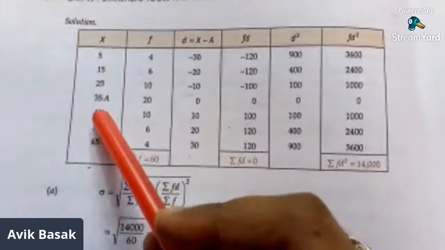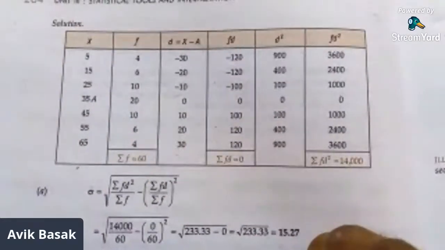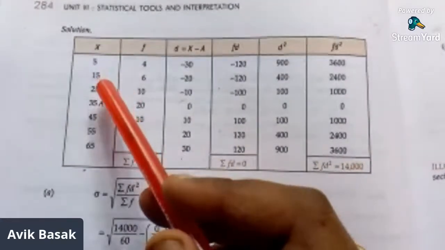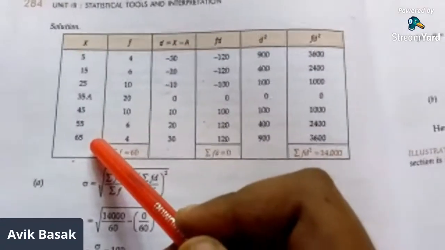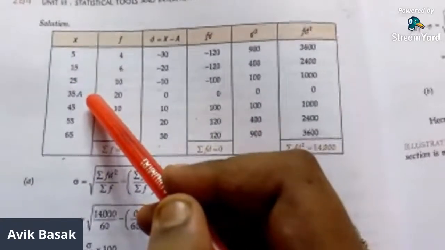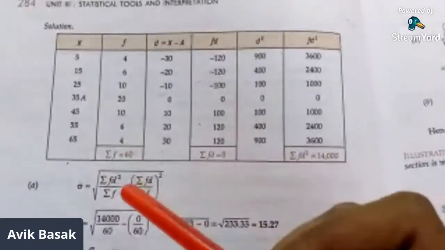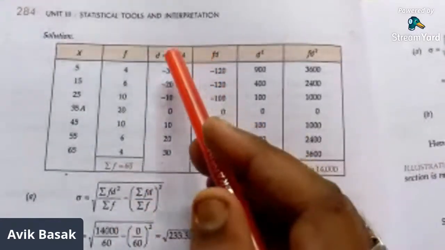Now x is given here, f is also given in the question. What you have to do is find the assumed mean first. How many numbers are there? 1, 2, 3, 4, 5, 6, 7. So n plus 1 by 2, which is 8 by 2, the fourth item. 1, 2, 3, 4. The fourth item is your assumed mean. Keep it as it is. Then we will solve the SD first. To find SD, you need to find d.